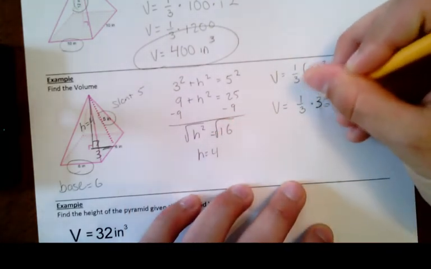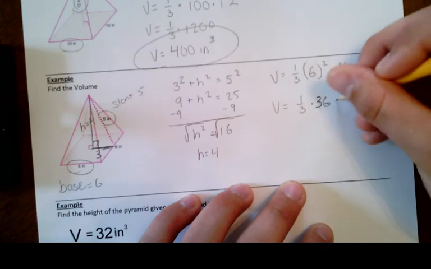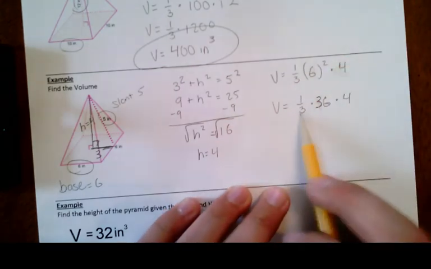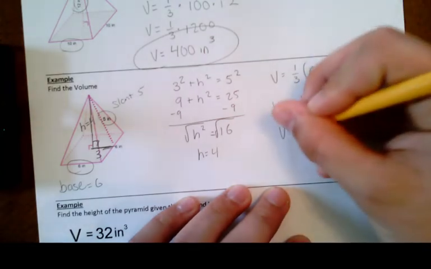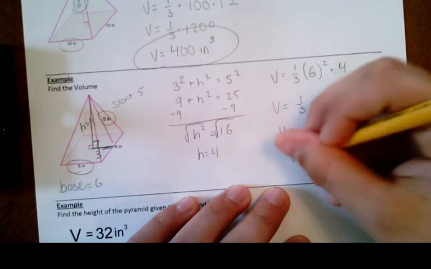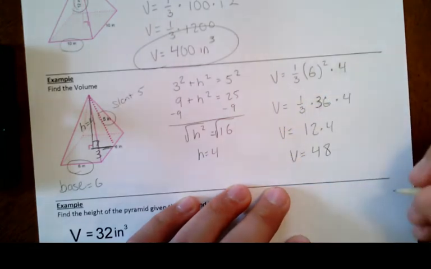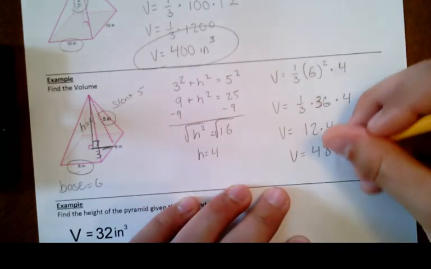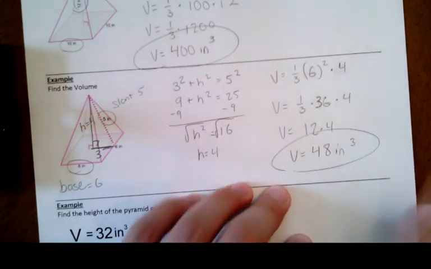This could be 36. And then we're going to multiply by 4. 1/3 goes evenly into 36. So if I multiply 1/3 times 36, that's going to give me 12. And then 12 times 4 is going to give me 48. And again, we're using inches, so it's going to be inches cubed.